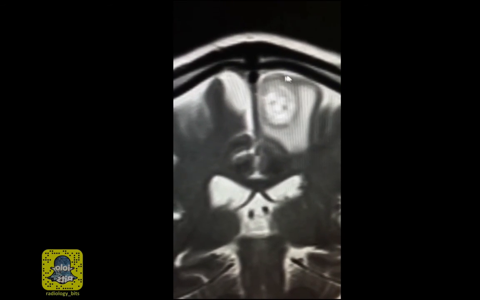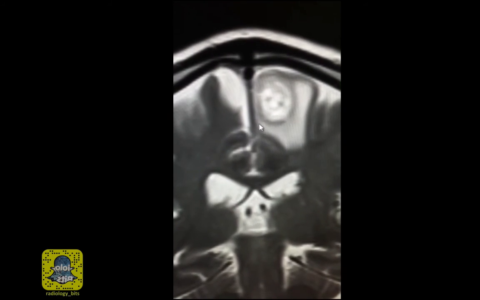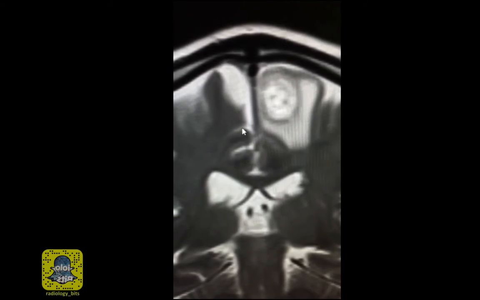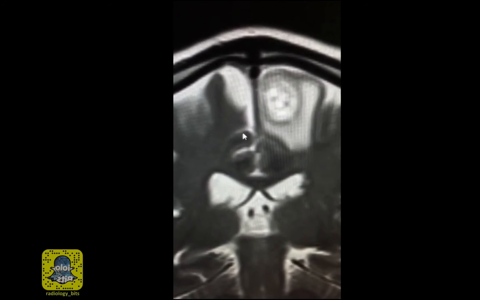And if you compare the involved area on the left side to that on the right, you're going to see that you don't have sulci. That means that this is a lesion that's facing the sulci. So this lesion bulges the parenchyma outside and compresses on the sulci, which should be seen like this.